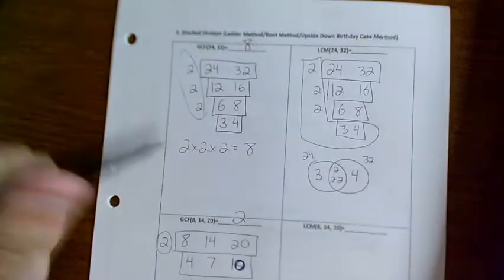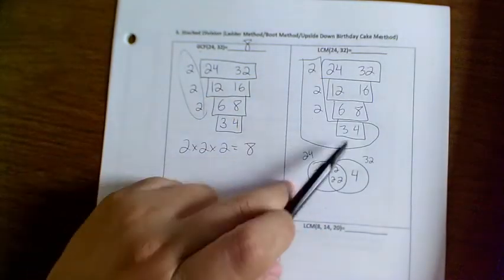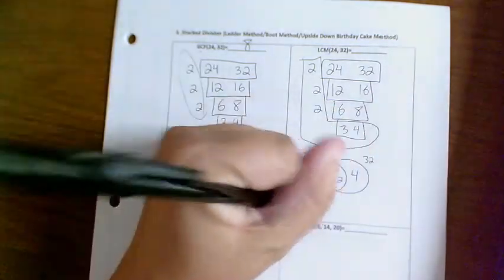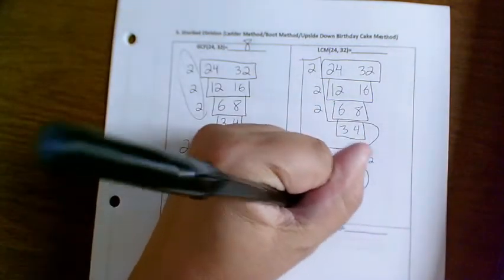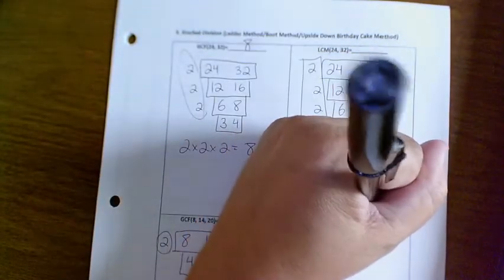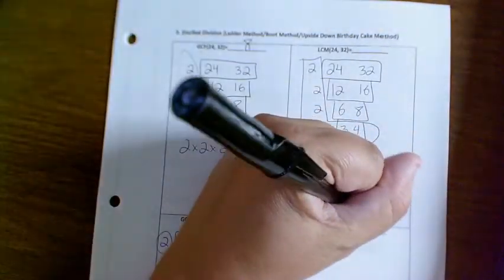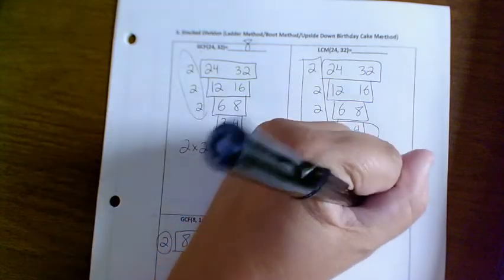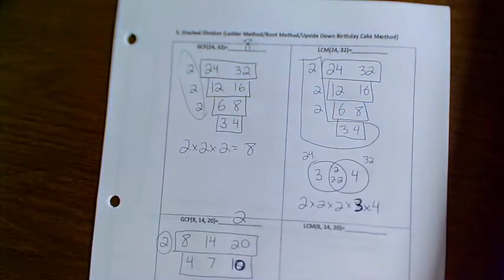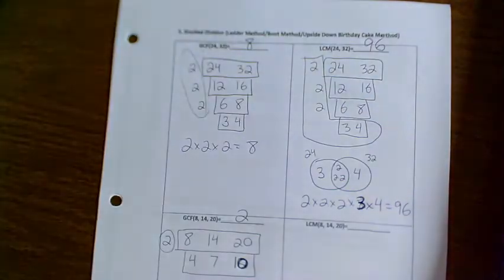So least common multiple is what they have in common plus the remaining tier. So the least common multiple in this case will be 2 times 2 times 2, so 8 times 3. Oops, I wrote 8 times 3 times 4. So 8 times 3 is 24, times 4. That's going to be 96. Okay, so 96.